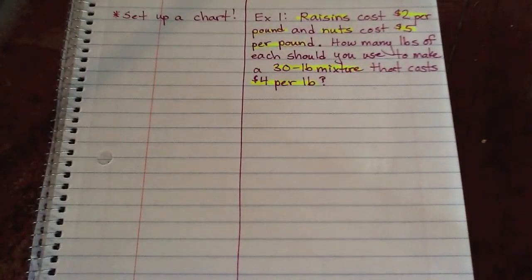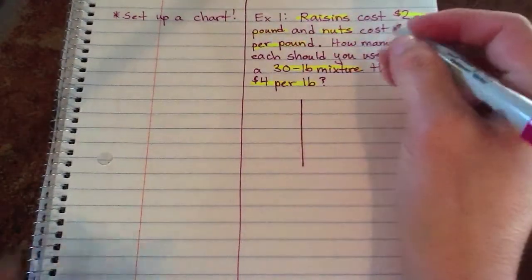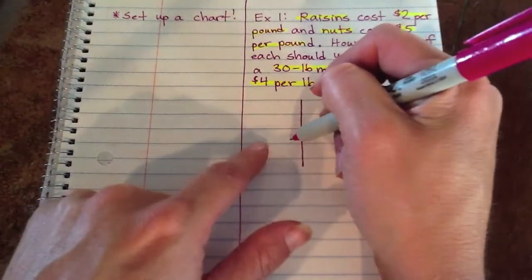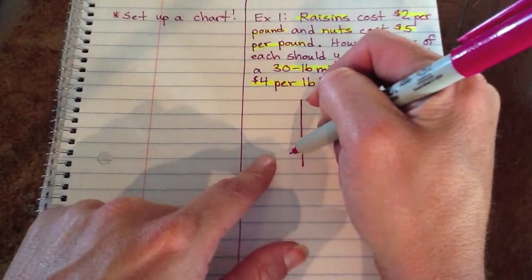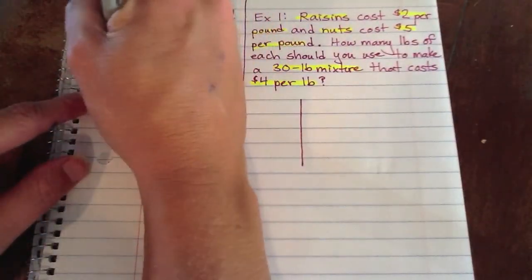Okay, so here's how you're going to set up your chart, and you're going to do this every time. Again, the only thing that might change is the title at the top of the column. You're going to have a chart with one row for each item you're mixing, and then a final row that's a mixture. So I'm just going to set up a little version of it here.